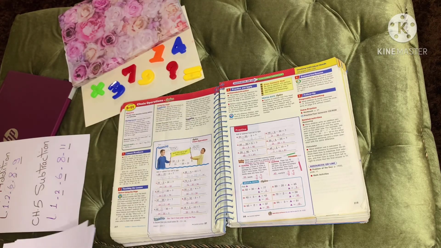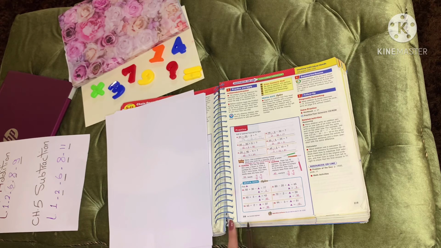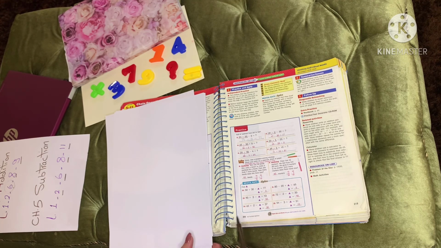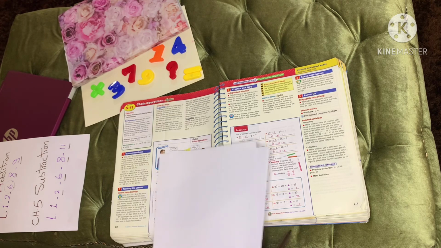Okay, the last question in this lesson, look here on page 218. Here, mental math. Also chain operation, but we are missing a number. We don't have the sum or the difference, not the results. The number is missing inside the exercise, so we need to find this. So for example, all of you look here.